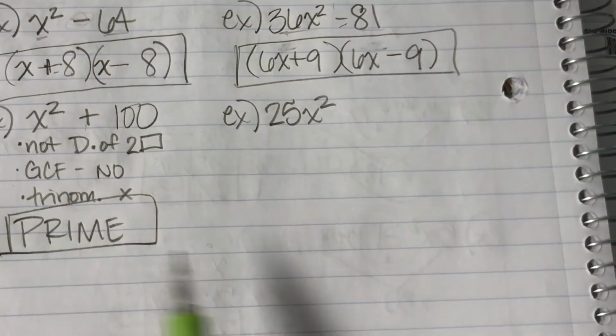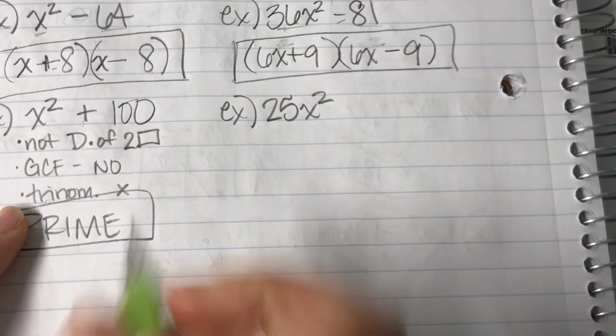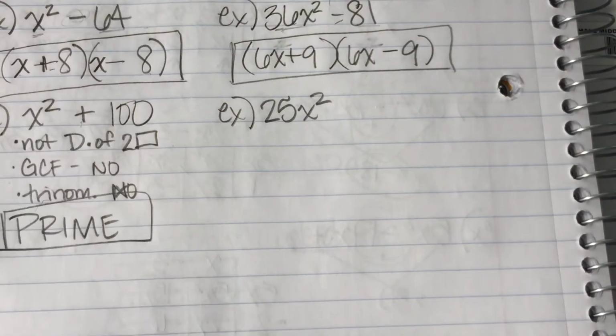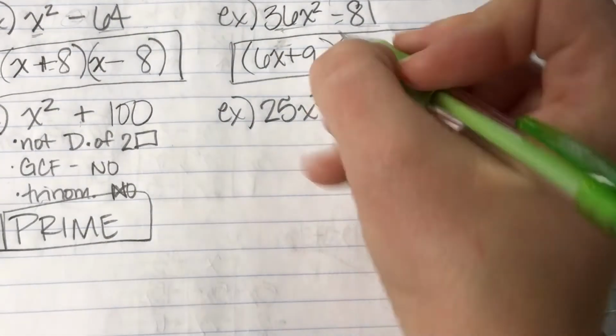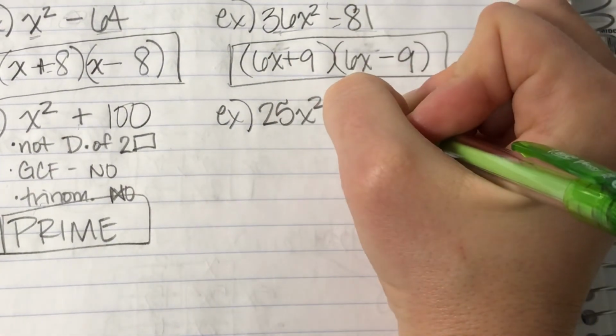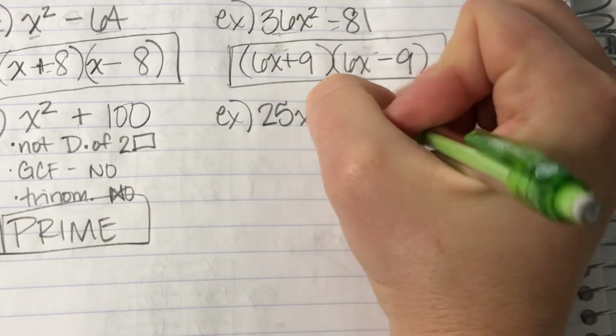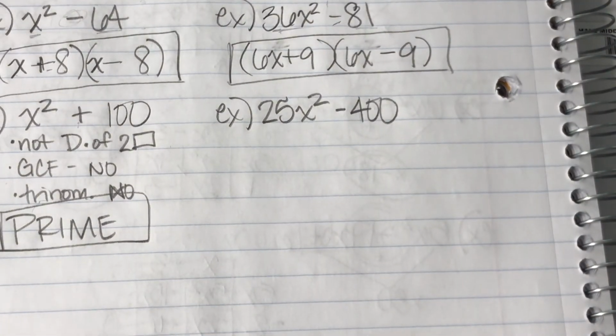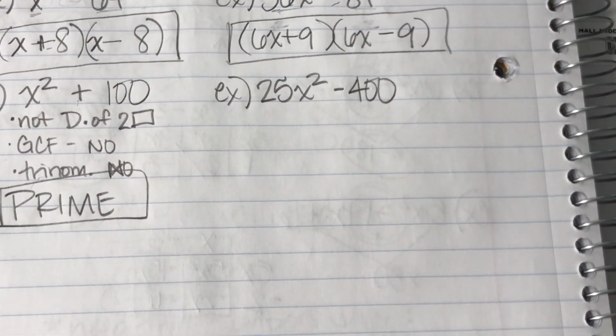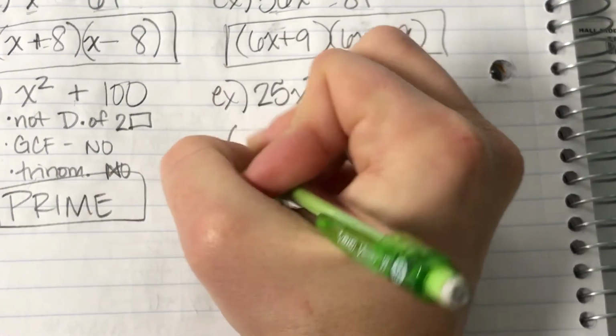So if I give you 25, it's not a trinomial, because it doesn't have 3 pieces. How about 25x squared minus 400? Let's go up to a high number. Oh, this is big numbers. Right now, I would go ahead and check, because we are in the notes over difference of two squares. Is it a difference? Yes. Is it two squares? Yes, it is.